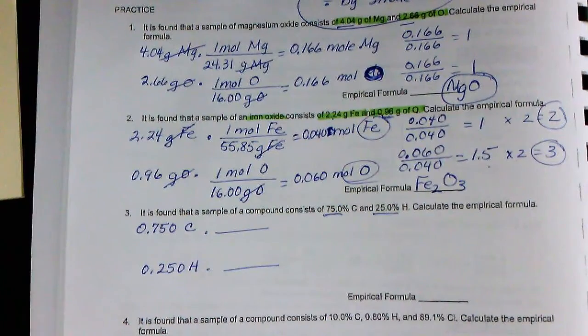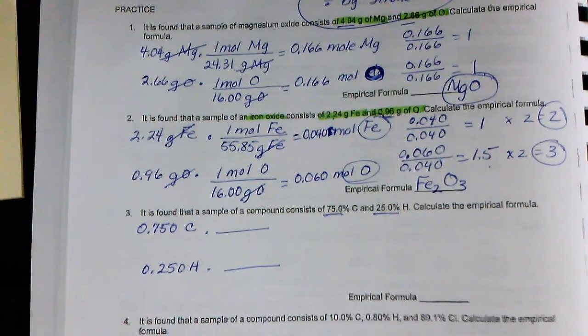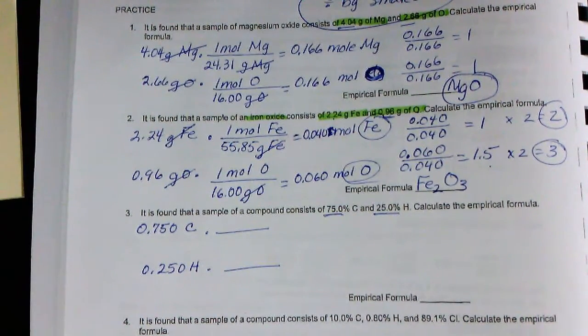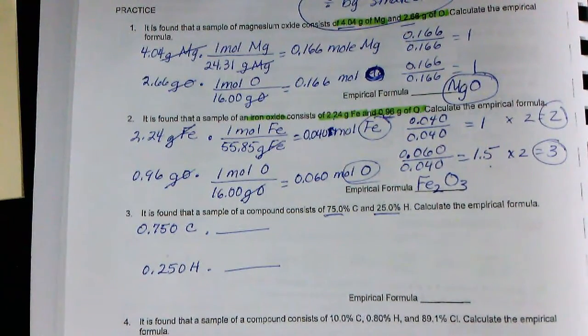And there's quite a few here that we're going to do. And there's several that we'll talk about, like the hydrate one. It's a little different because you have to do some adding and subtracting. But if they tell you what your grams or your percent of the elements are that make up the compound, you just do a gram to mole conversion and then do a ratio to find your subscripts. Okay. So hopefully that makes sense to you, and we'll be doing more.